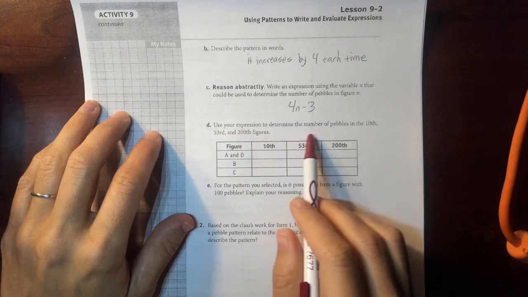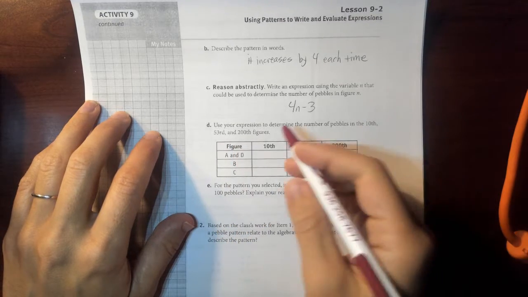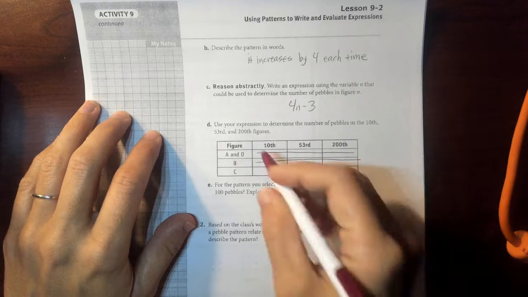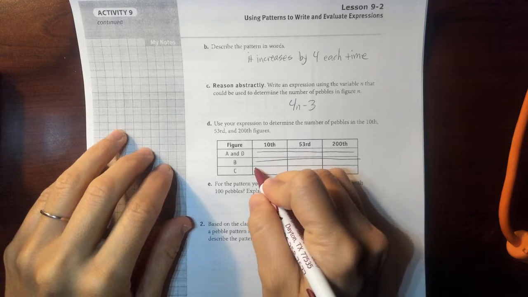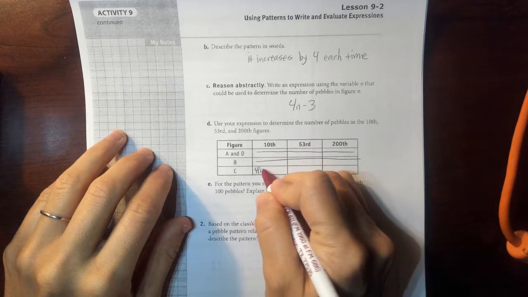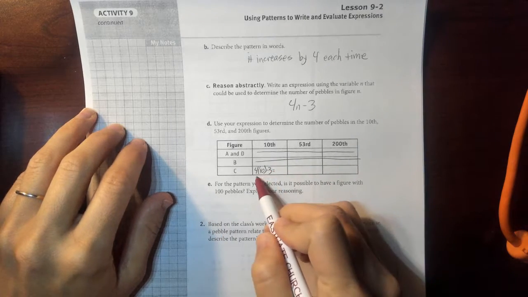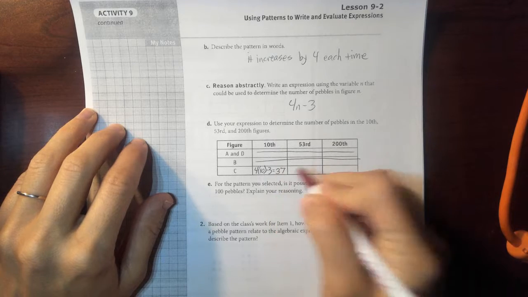Use your expression to determine the number of pebbles in the 10th, 53rd, and 200th figure. We didn't do A or B, so we're just doing C. So we can write this rule out, right? We're going to put 4 times 10 minus 3. So the 10th figure should be 40 minus 3, which is going to be 37.